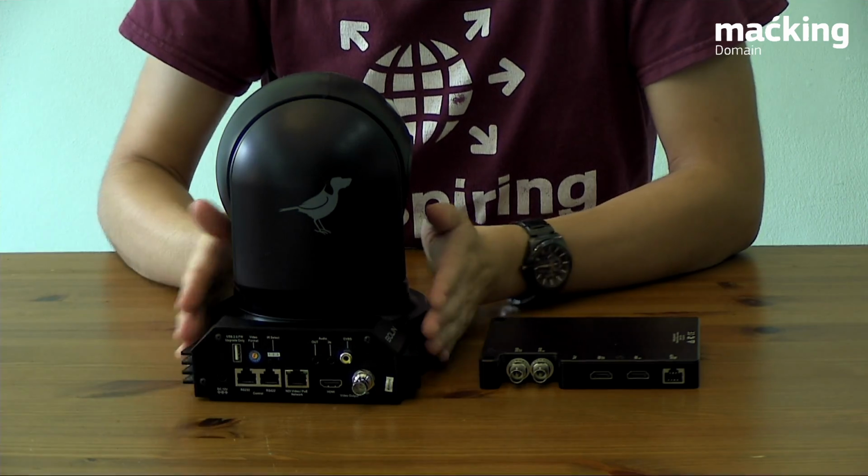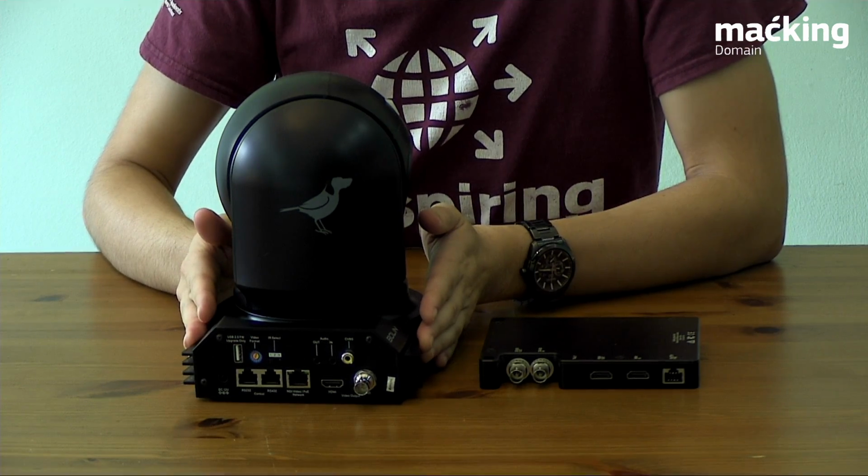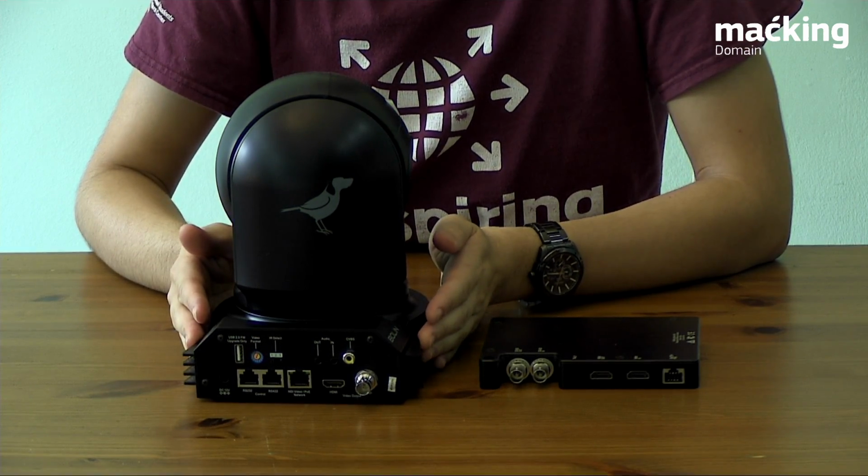Then I met this guy here with one of the projects that we ran in the past few months. I believe we had 3 or 2 of these running in a single production. Each one of those only had one Cat6 cable running from the back, carrying the video data, carrying the power source, as well as the PTZ control data.